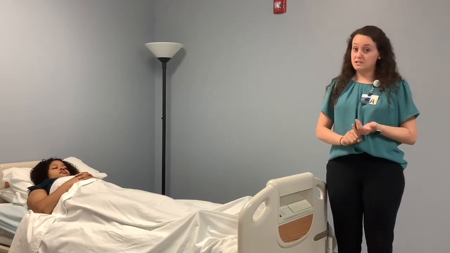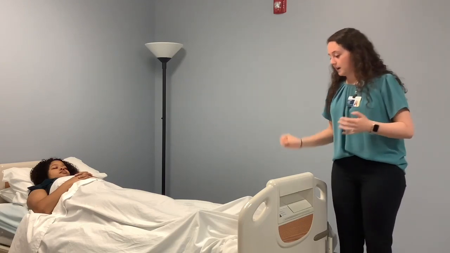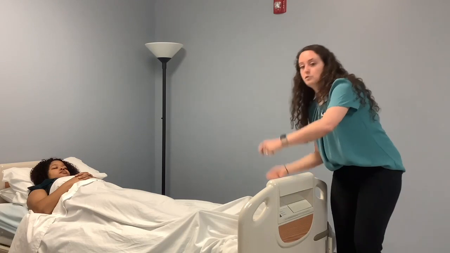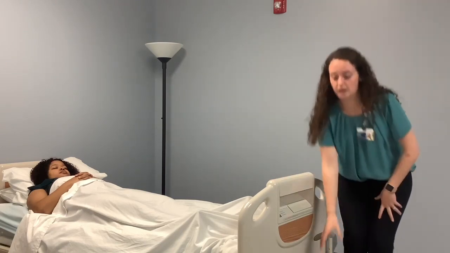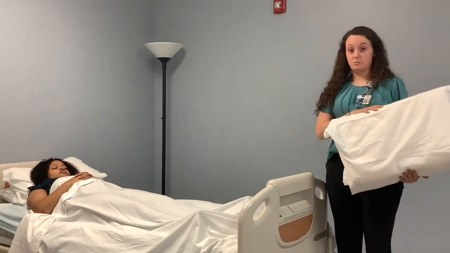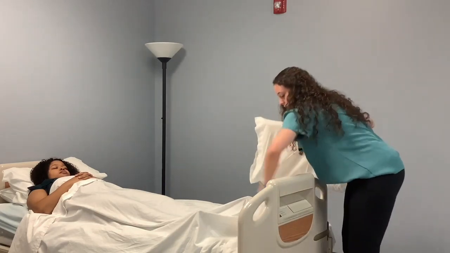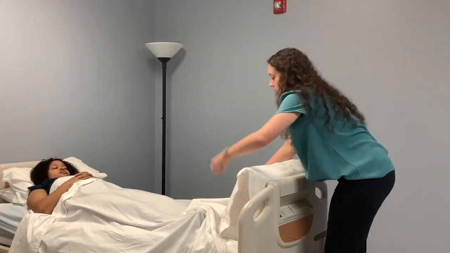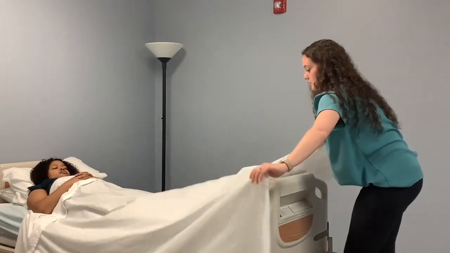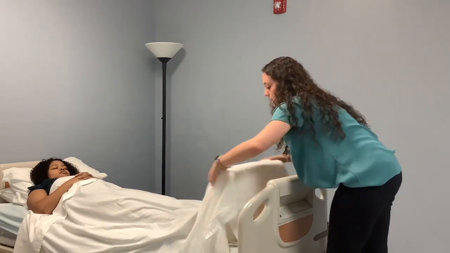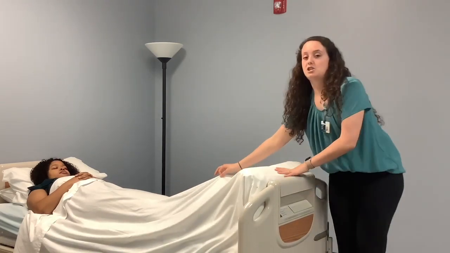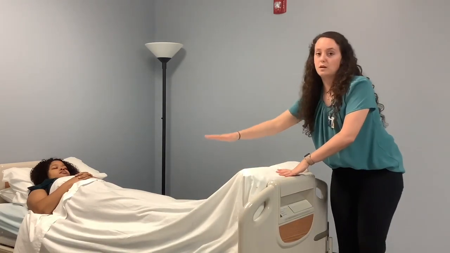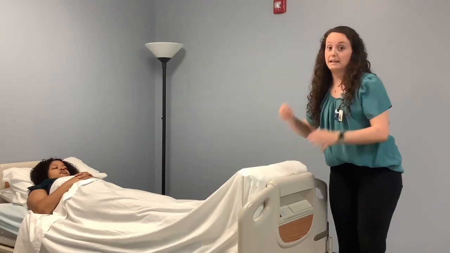You can order this device online, and you just tuck it under the mattress, and then you would just make the flat sheet over this device. So I'm going to show you just using something simple as a pillow. So kind of just set the pillow in there, and then you would bring the sheet over and kind of tuck it in. You would want to tuck it into the mattress so that it would stay, but it just kind of lifts the sheet off the patient just a little bit to improve bed mobility and independence in the bed.